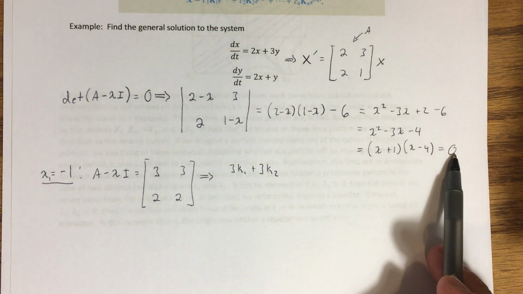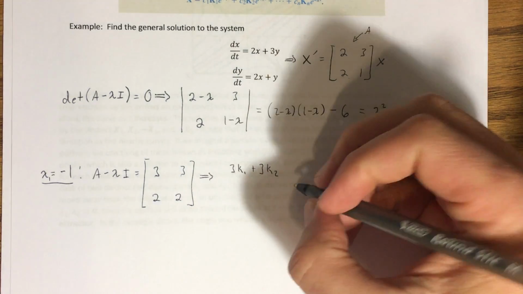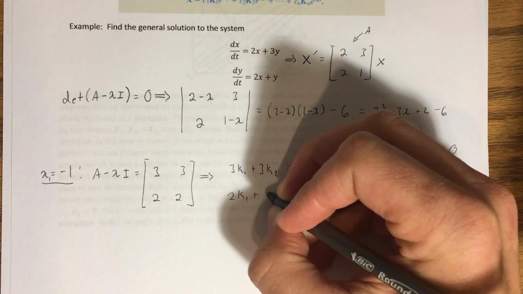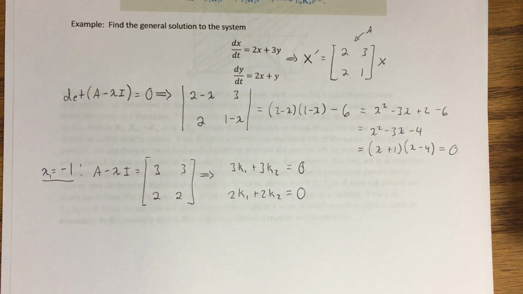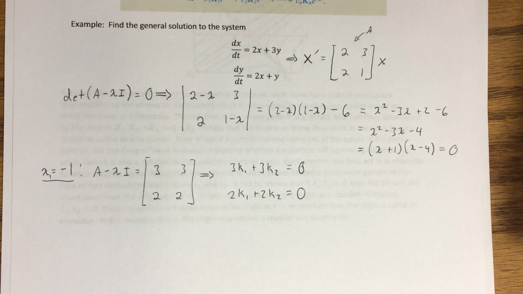And we want that to equal 0, because this is a homogeneous linear system. 2k1 plus 2k2 equals 0. Now, this is something that generally will happen with finding eigenvectors. These two equations are equivalent to each other.